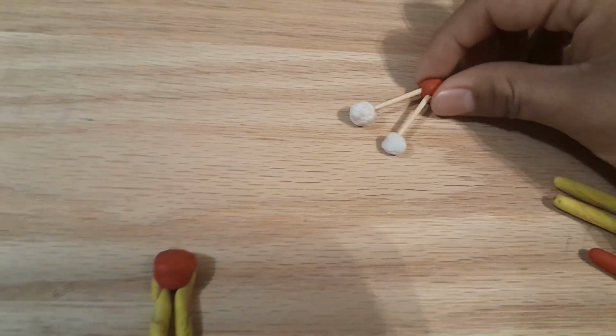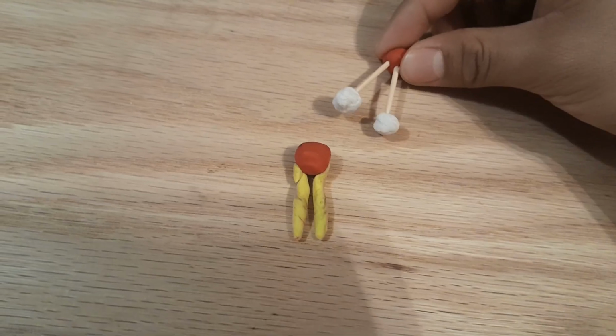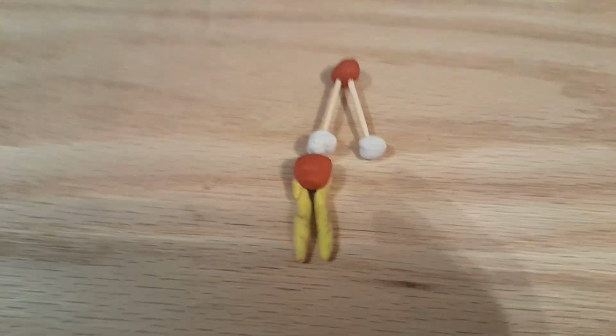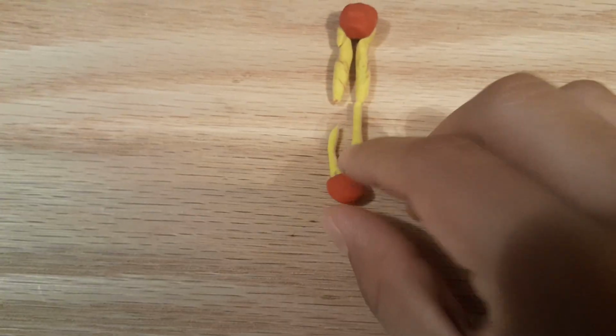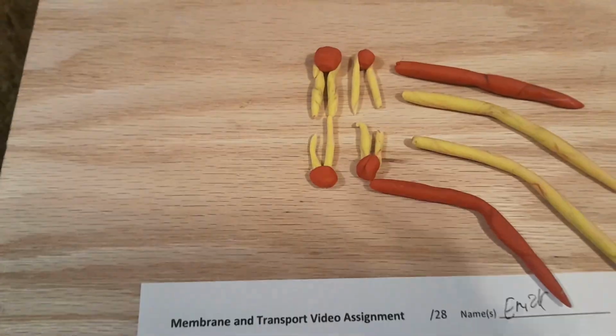So when water comes around with 2 hydrogens and 1 oxygen, the phosphate head will be attracted to the hydrogens because they are uncharged and opposites attract. This phospholipid bilayer will form all around in a circular shape, just like that. And it will go all around in a circle.